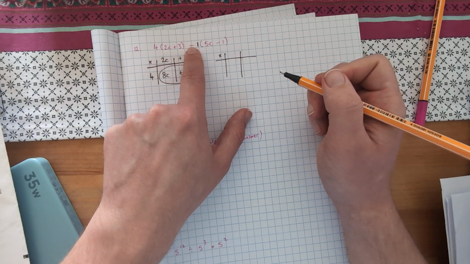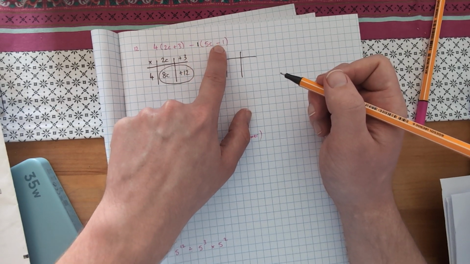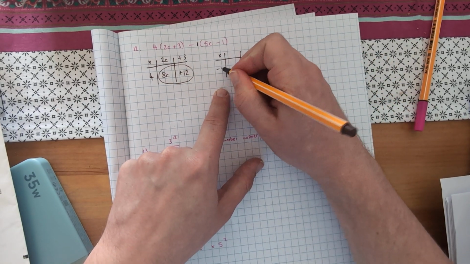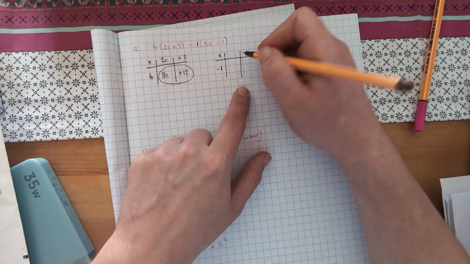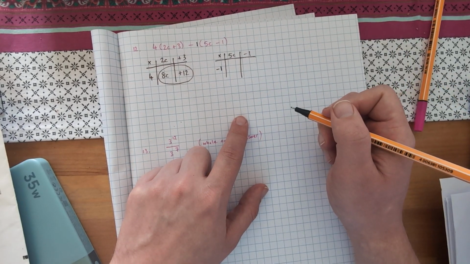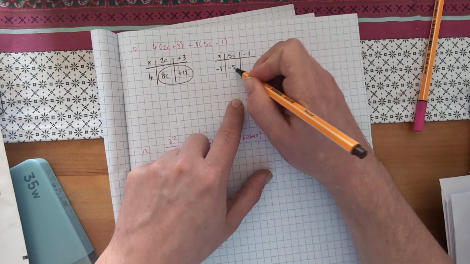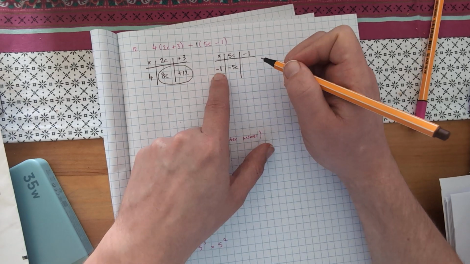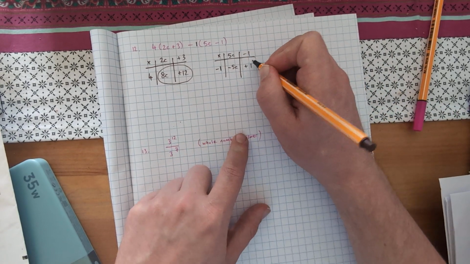Now, the second bracket is minus 1 times 5c minus 1. So, minus 1 will go on the left-hand side here. And inside the bracket goes on top, so 5c and minus 1. Minus 1 multiplied by 5c is minus 5c. And minus 1 multiplied by minus 1, when you have 2 negatives multiplied together, it's positive, so the answer is positive 1 here.